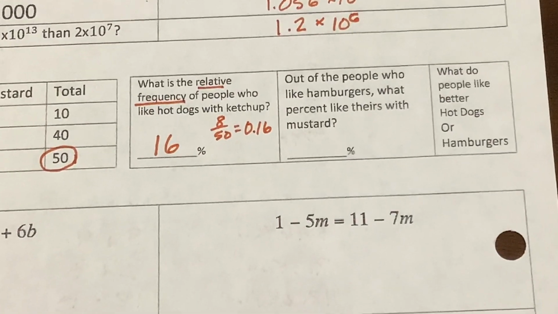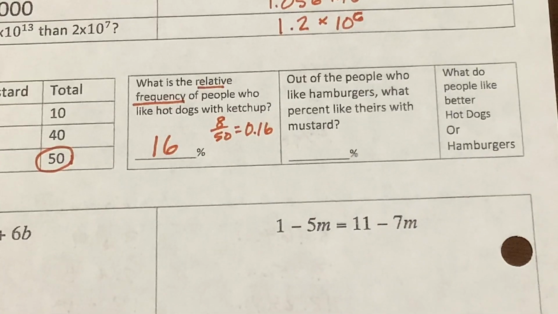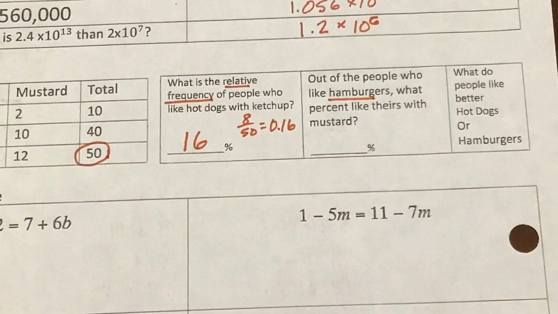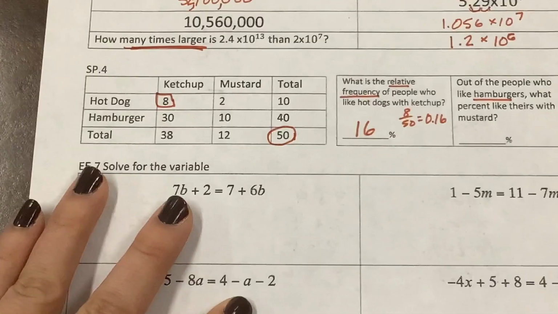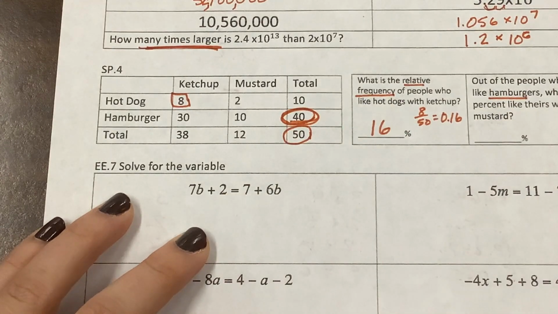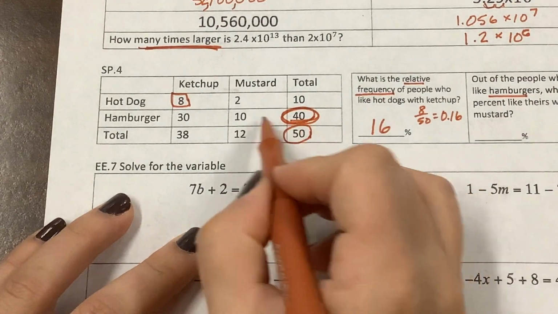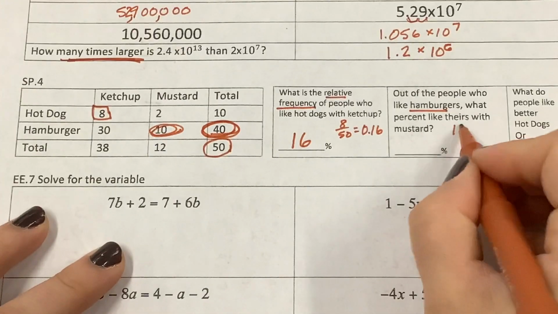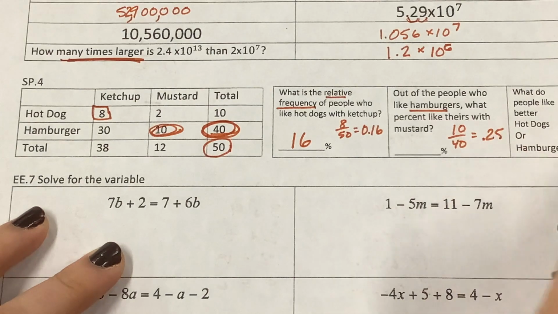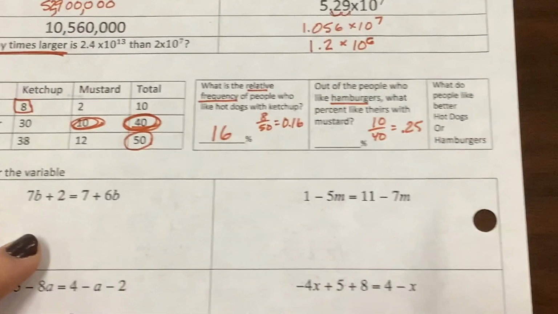All right, out of the people who like hamburgers, what percent like theirs with mustard? So they're only talking about hamburgers. How many total hamburgers were there? 40. How many of them like with mustard? So what's 10 over 40? 0.25, which is what percent?